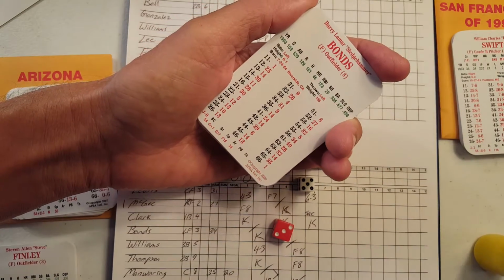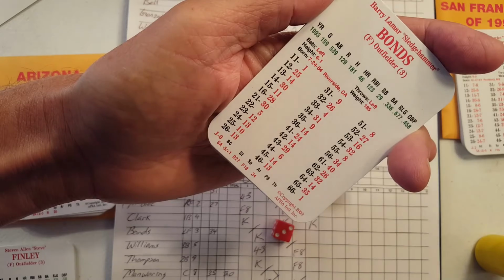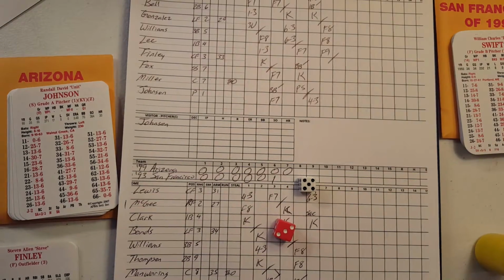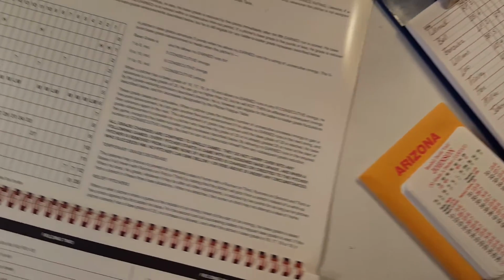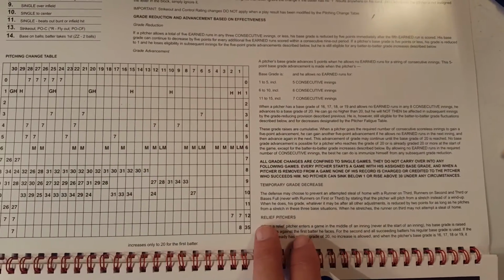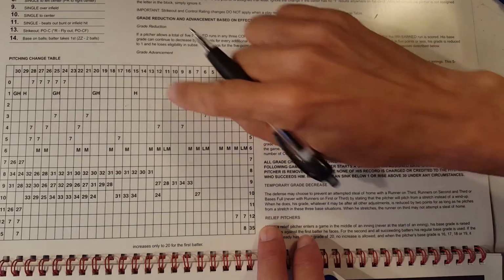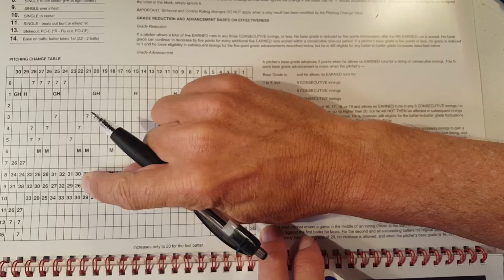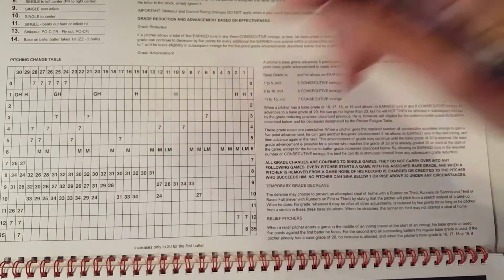35 is a 9, and he is -5. It's going to make Randy Johnson a 22 and a 9. 22 and a 9 is a 26. Is a ground out to second.